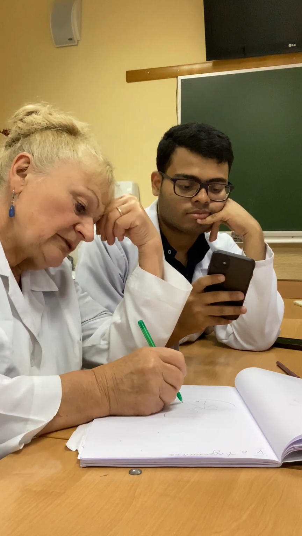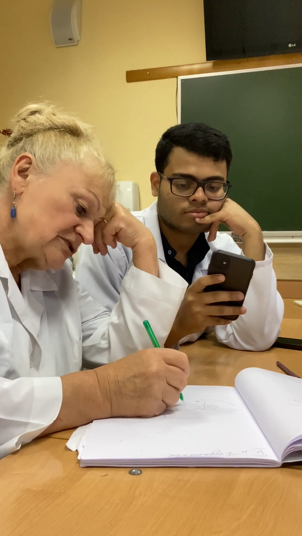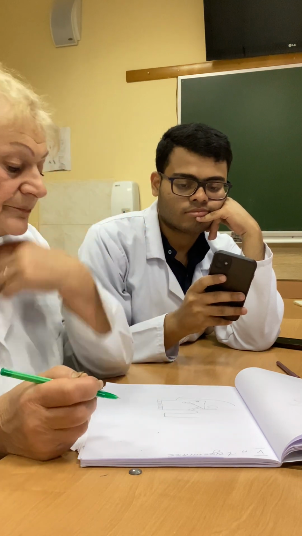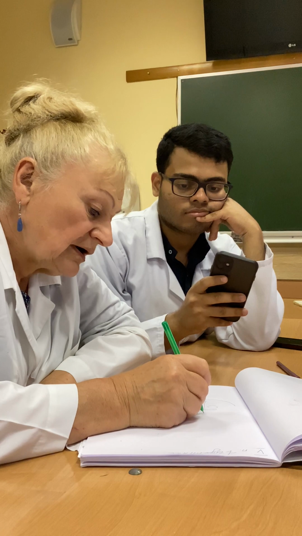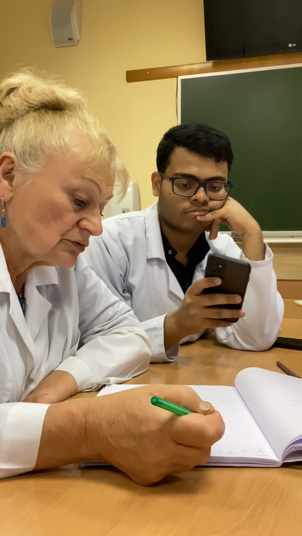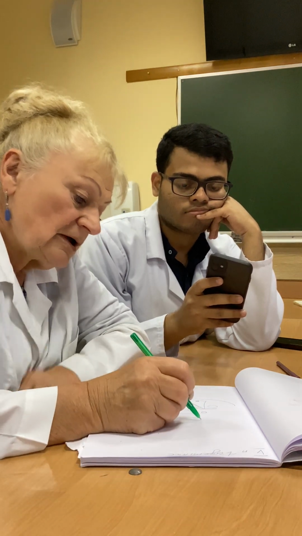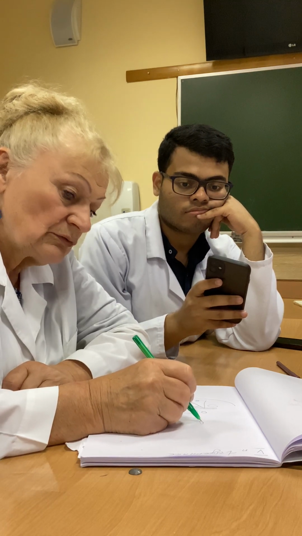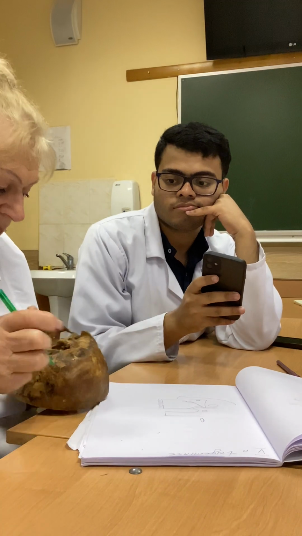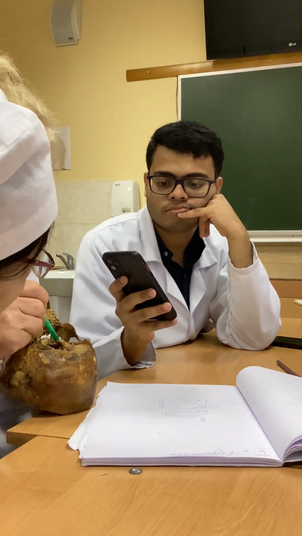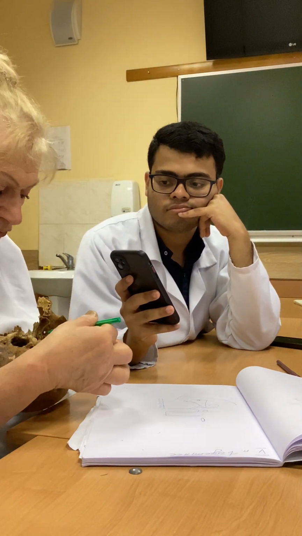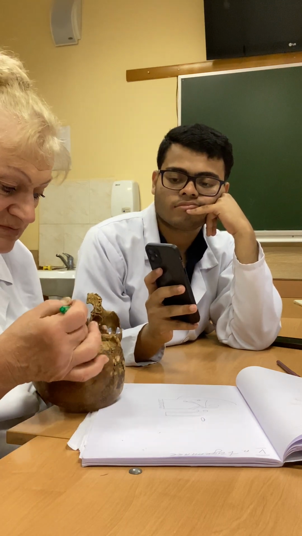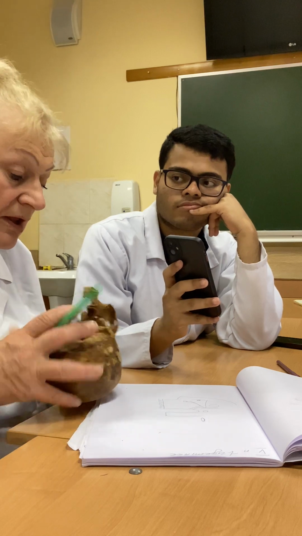Here will be infraorbital opening, which continues into the infraorbital canal and after that into the groove. Here will be foramen rotundum, round opening. Here will be foramen ovale. This is foramen ovale. Foramen rotundum opens into the pterygopalatine fossa, we cannot see. This is the pterygoid process.